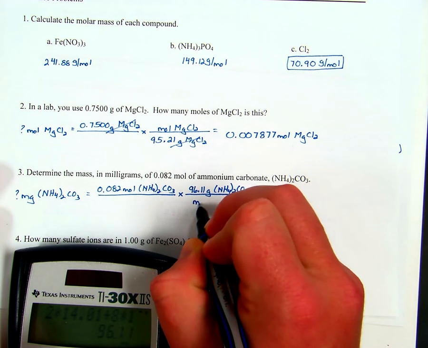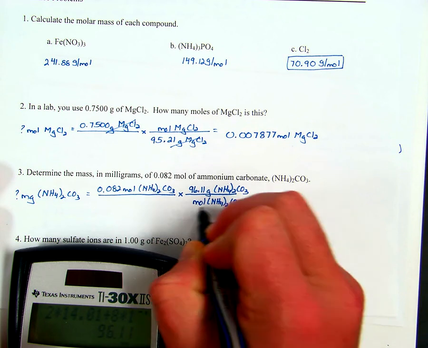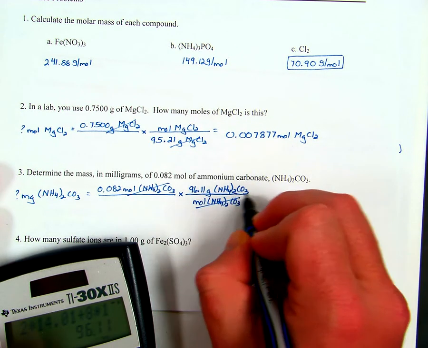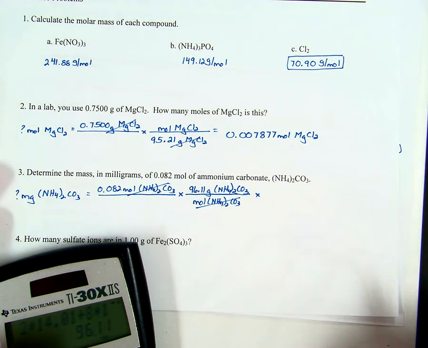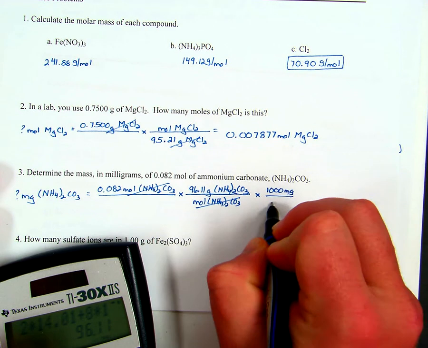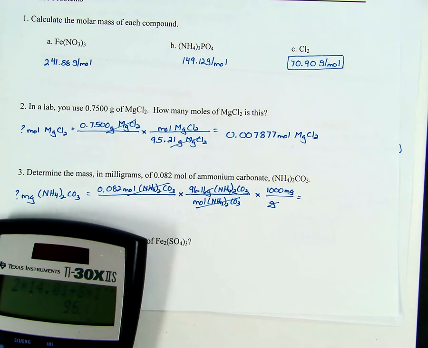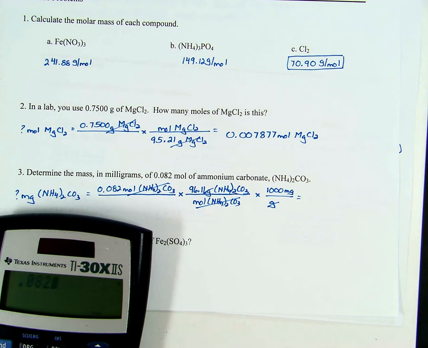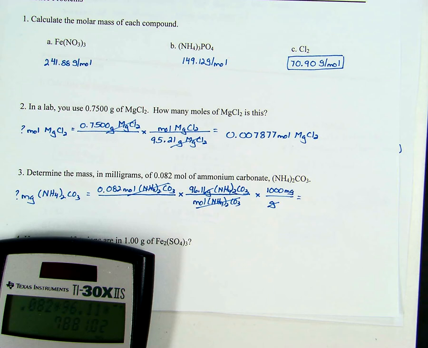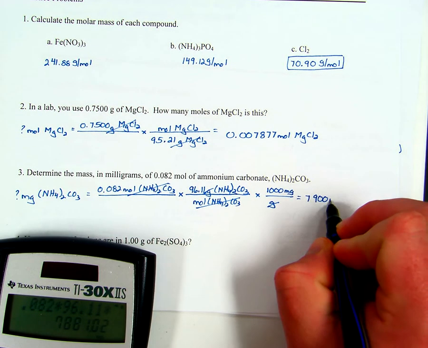And now we're asked for this in milligrams, so I just need to convert grams to milligrams. There would be 1,000 milligrams per gram. Grams would cancel, and that would be our problem. So 0.082 times 96.11 times 1,000. We get 2 sig figs, so that would round to 7,900 milligrams of ammonium carbonate.